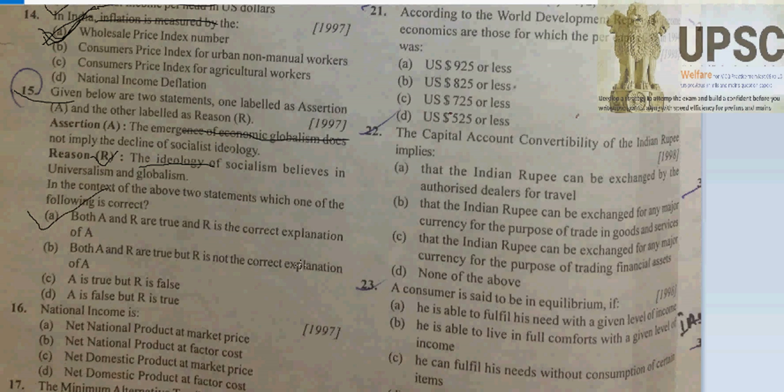Why? Because globalism is a policy of placing the interest of the world above those of the individual nation. Once again, globalism is a policy of placing the interest of the world above those of the individual nation. It also means that there would be free movement of goods and services. That's reflected in globalism, of course, across national boundaries.